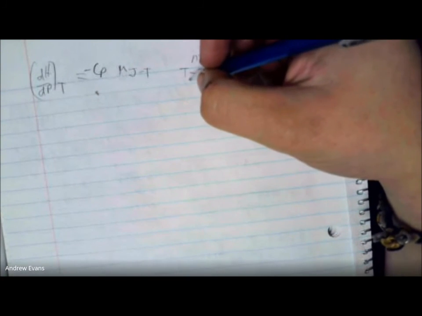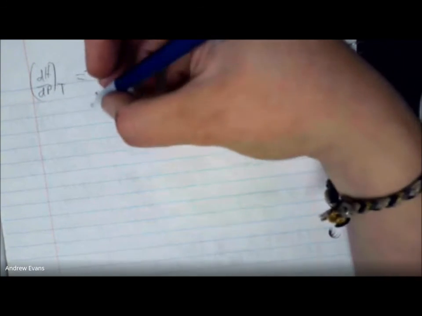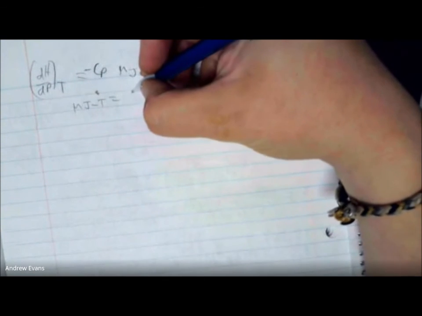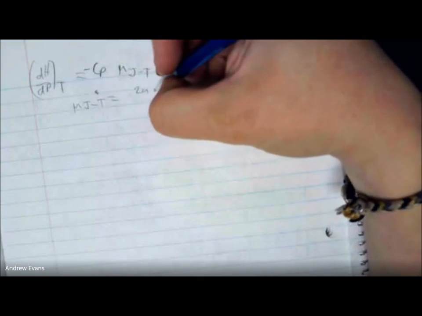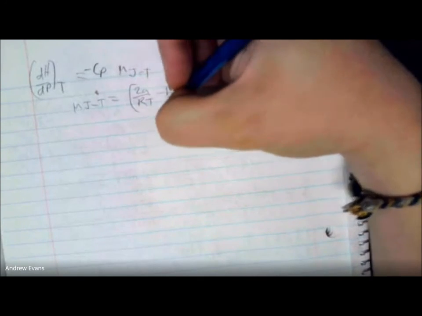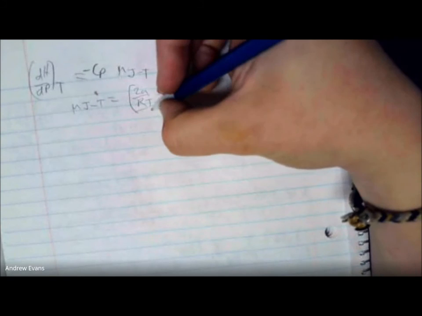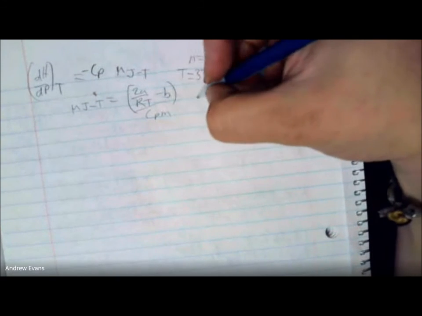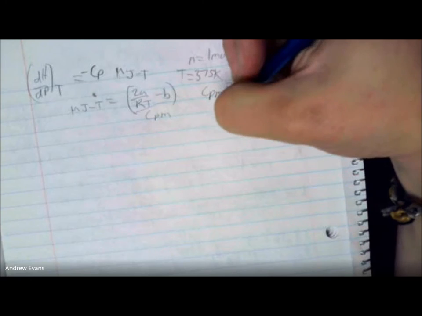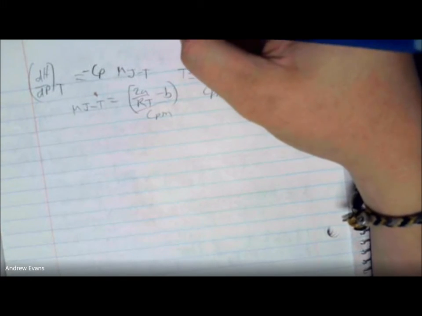Assume that mu JT is independent of pressure and that mu JT is equal to, as they give us, 2A over RT minus B, all that divided by C sub P sub M, and C sub P sub M is equal to 5R over 2. For argon, what value of delta H would it be if the gas exhibited ideal gas behavior?